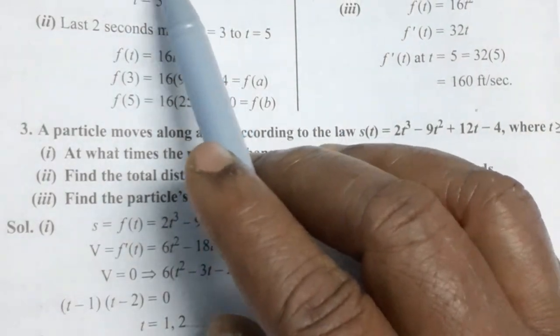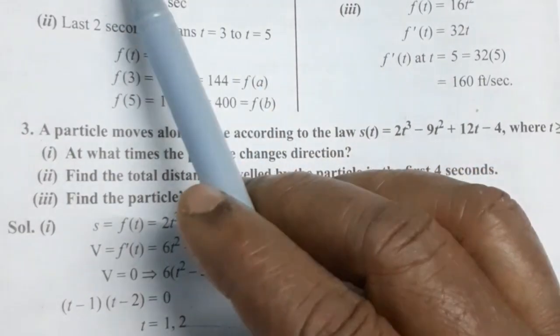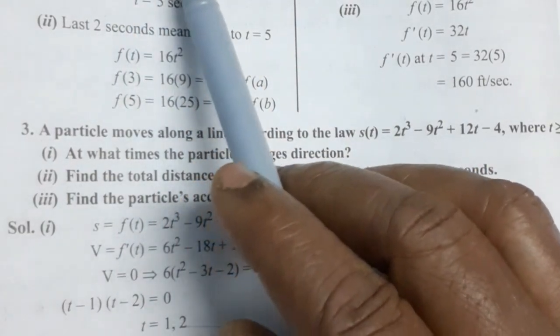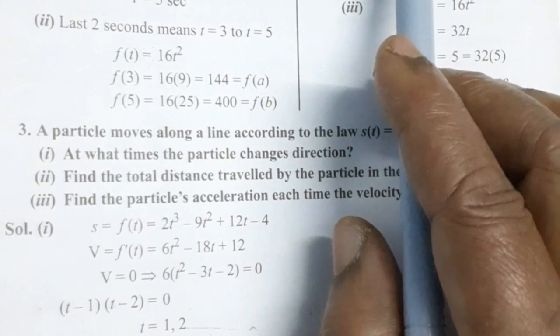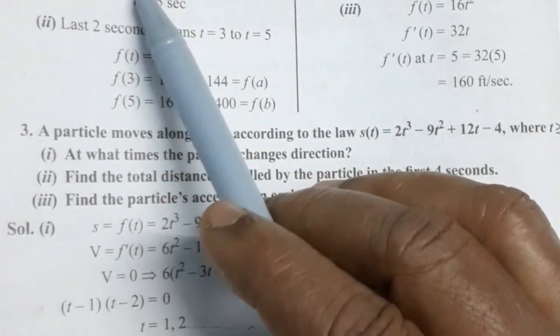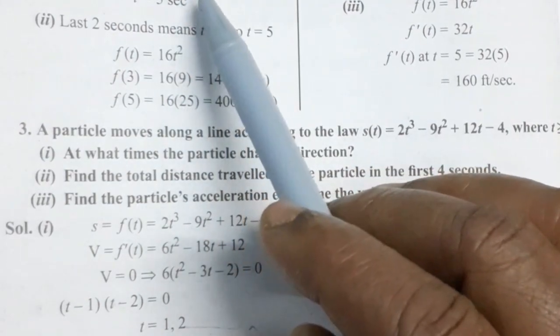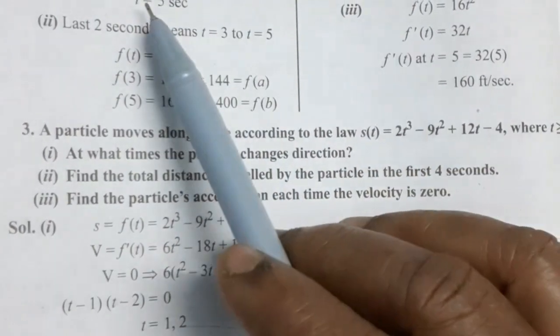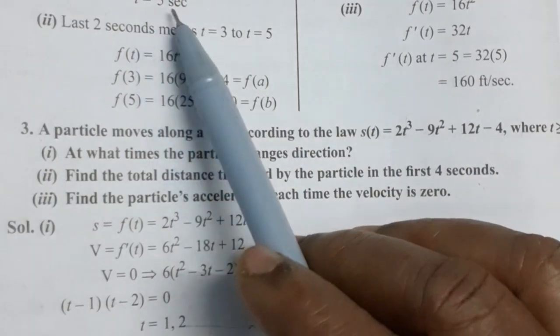s is equal to 16t square. The camera falls from a 400 meter height, so 16t square equal to 400. t square equal to 400 by 16. We simplify and get 25. That is t square equal to 25, so t equal to 5 seconds.